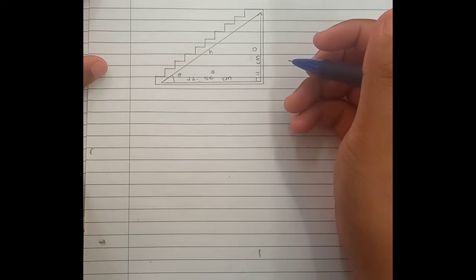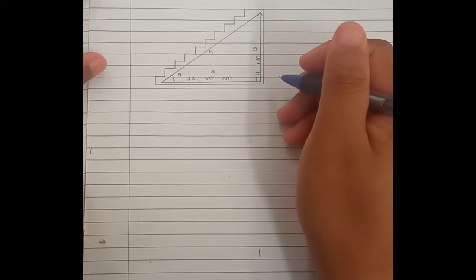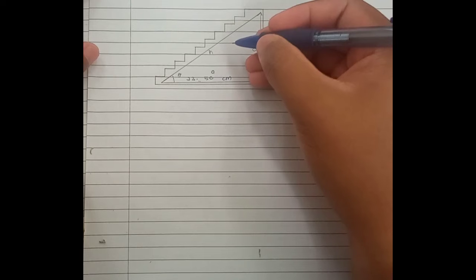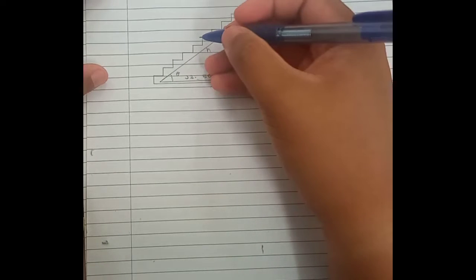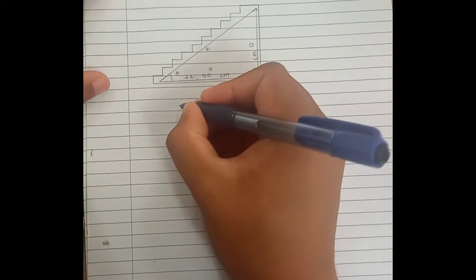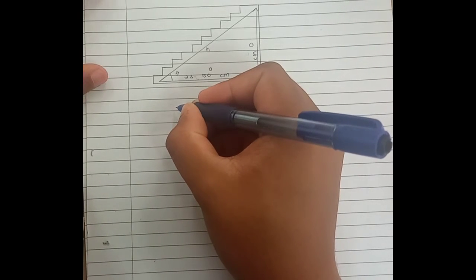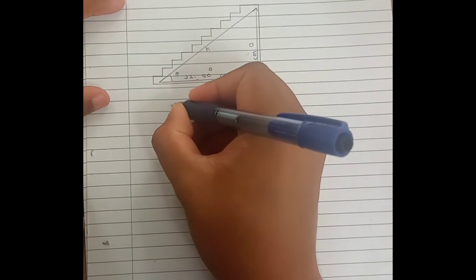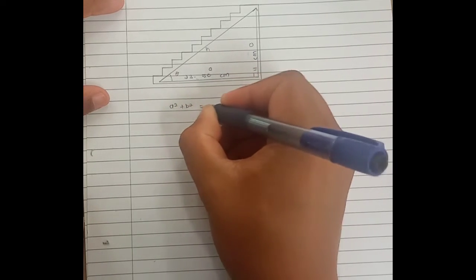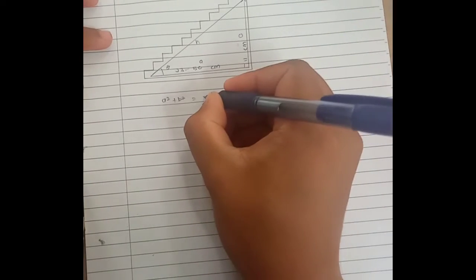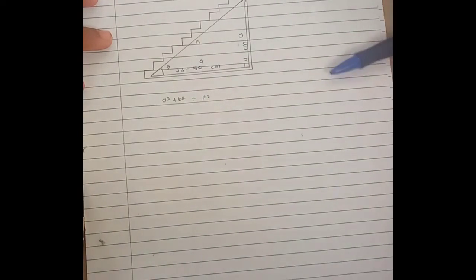Hi and Assalamualaikum. I want to continue with the calculation of trigonometry. First of all, we want to find the hypotenuse and the degree. The formula we use to find the hypotenuse is a² + b² = c².